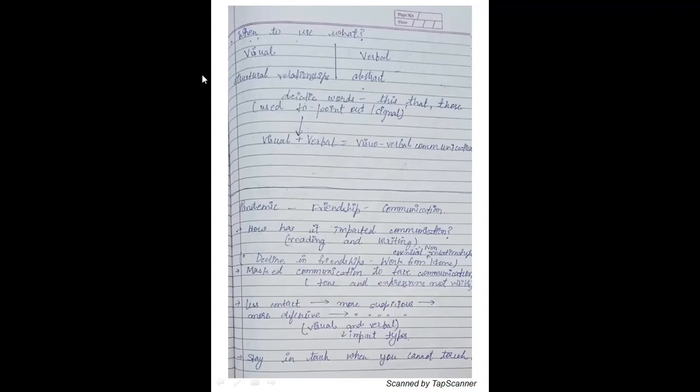Note that these are words where you cannot separate the visual and verbal aspects. Therefore, it is leading us to a new concept known as visual verbal communication. This new aspect can be understood in a much easier way.